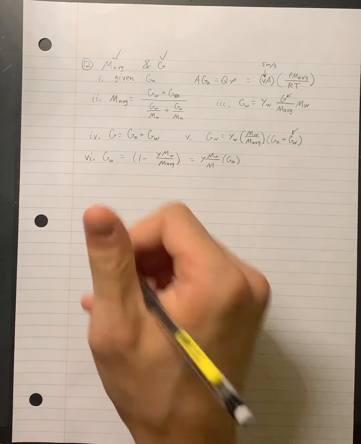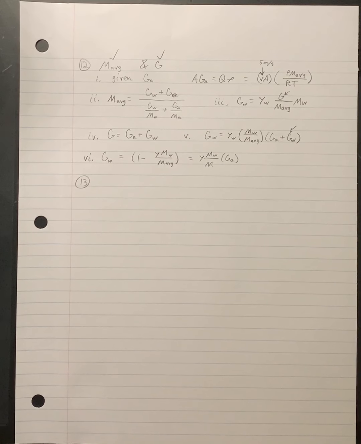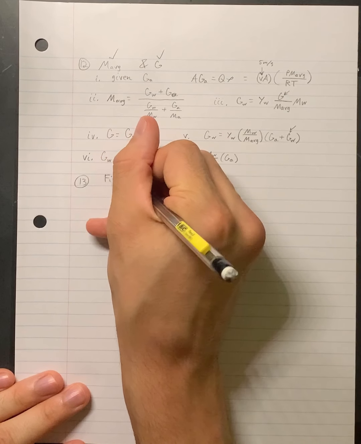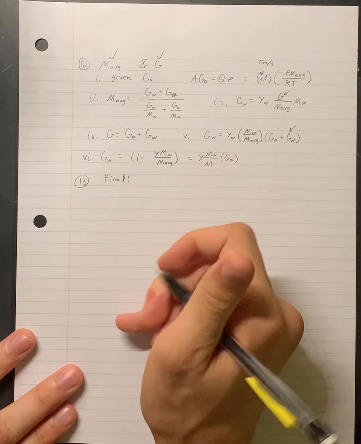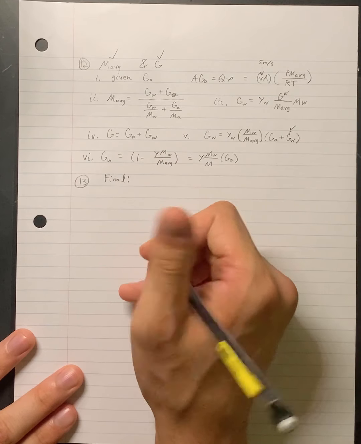So with all of that, we can actually write out the final set of differential equations with all known values. Our final set here would be, we'll start with what we derived first.